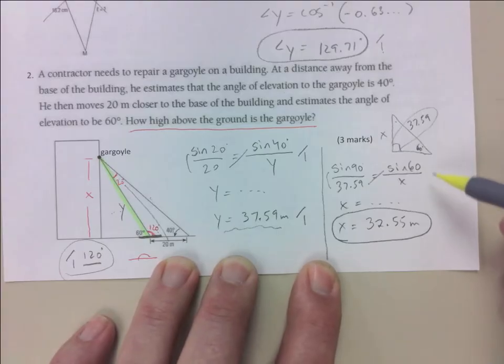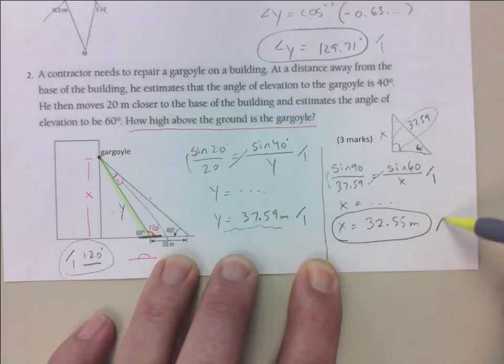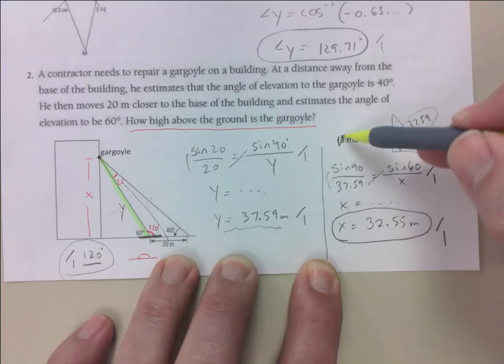Hold on, I've got to do marks here. 1 for setup, 1 for the final answer, sorry. So get rid of this 3. The 3 has nothing to do with this question right now.